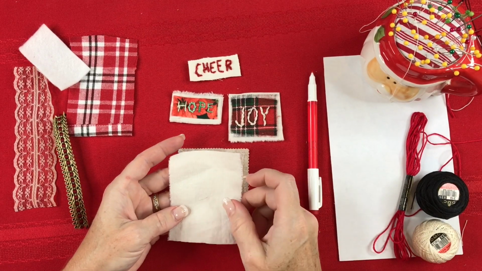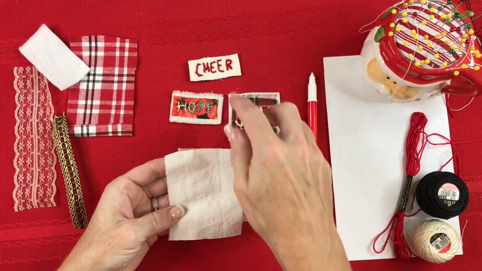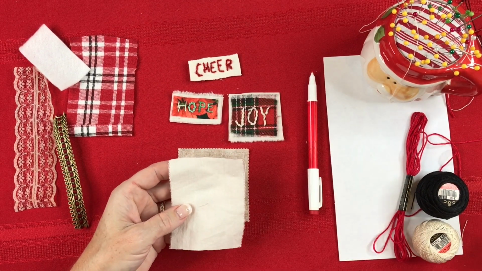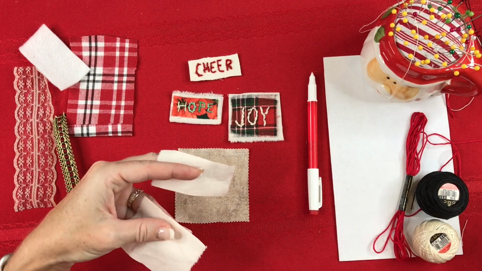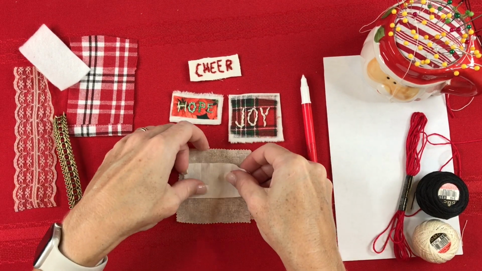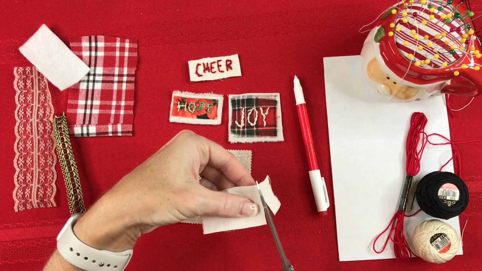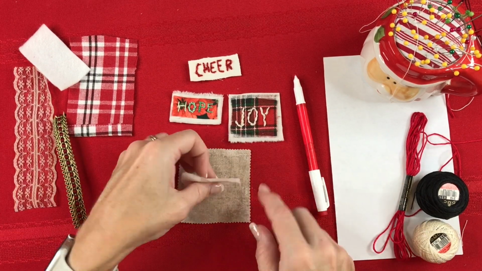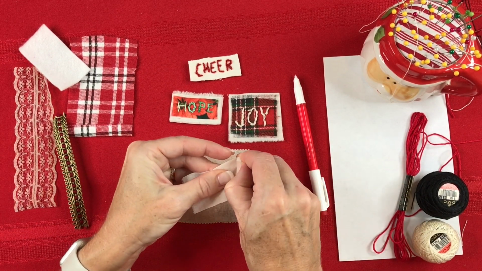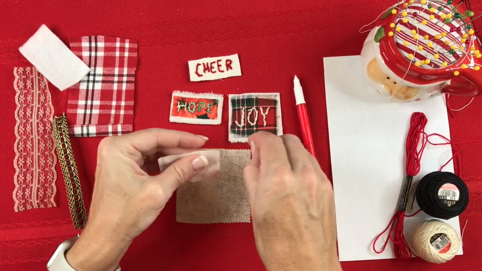And the first thing I'm going to do is create this background here, just like with this word cheer, with this off-white fabric. So I'll cut it roughly down to size until I see what size I want to use. I'll cut this a little more here. So more or less, that's how I want to have my fabric, this size. And I like to just pull the edges just a little bit to make it a little rough.